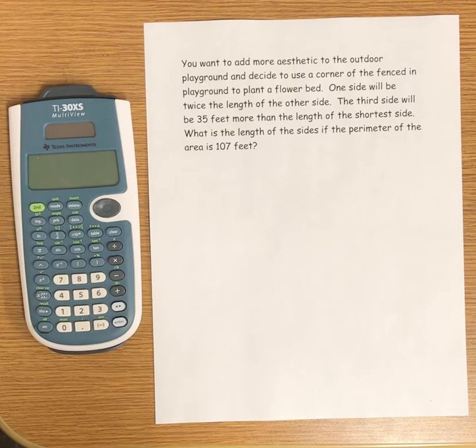You want to add more aesthetic to the outdoor playground and decide to use a corner of the fenced-in playground to plant a flower bed. One side will be twice the length of the other side. The third side will be 35 feet more than the length of the shortest side. What is the length of the sides if the perimeter of the area is 107 feet?